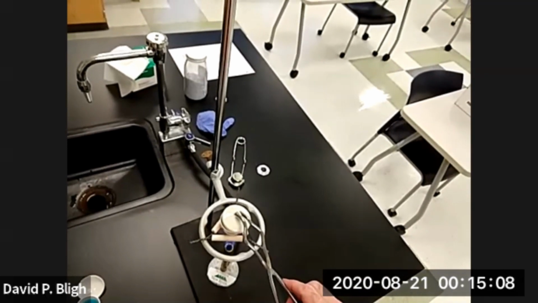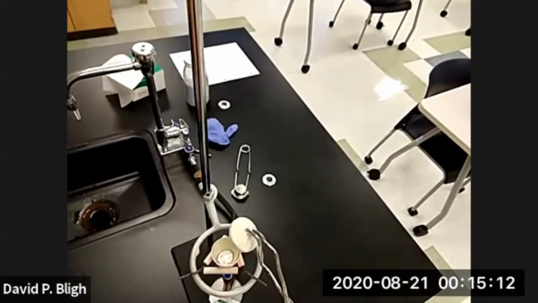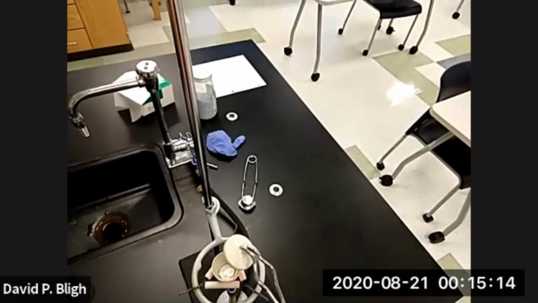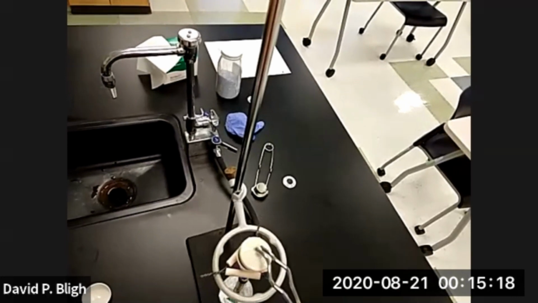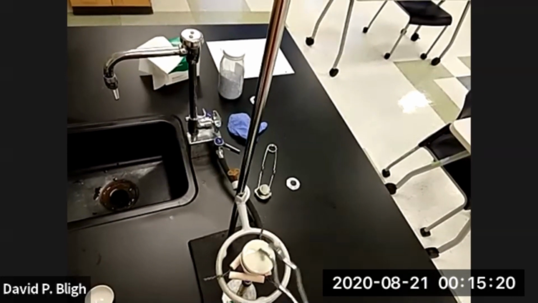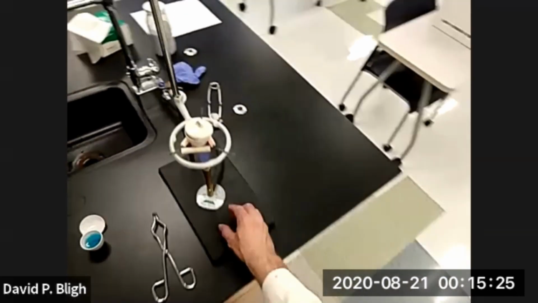Chemistry is kind of like cooking. It's all in the timing. Except you cannot lick the spoon. I don't know how this one's going to go. Doesn't look very promising.